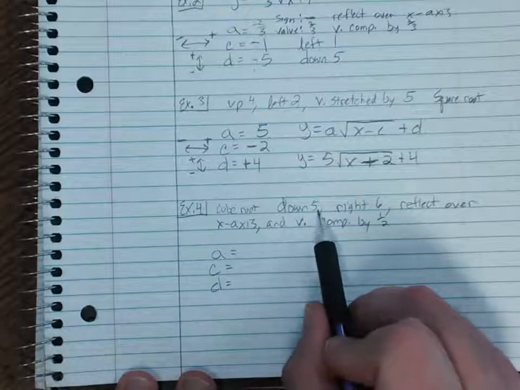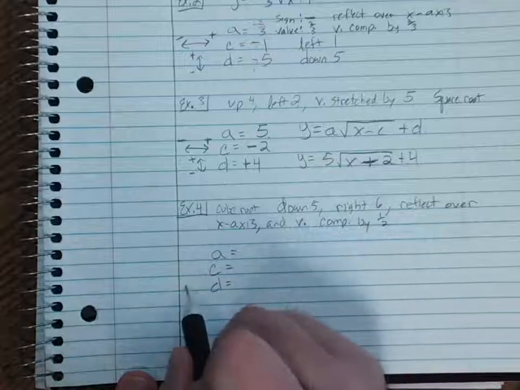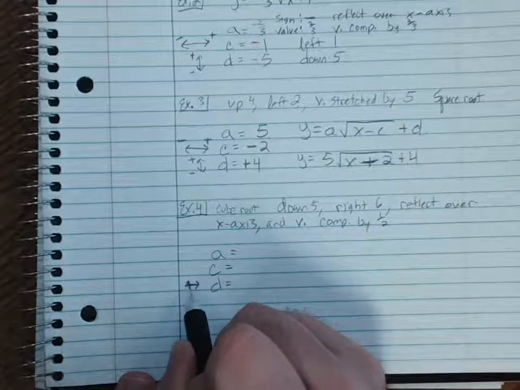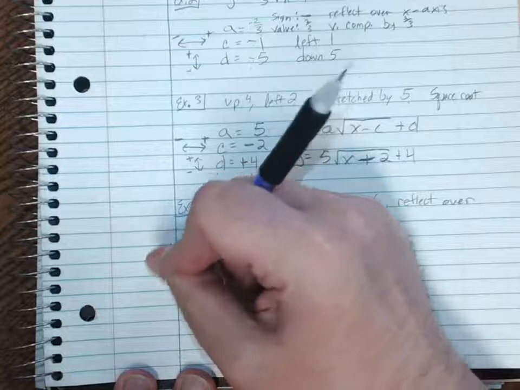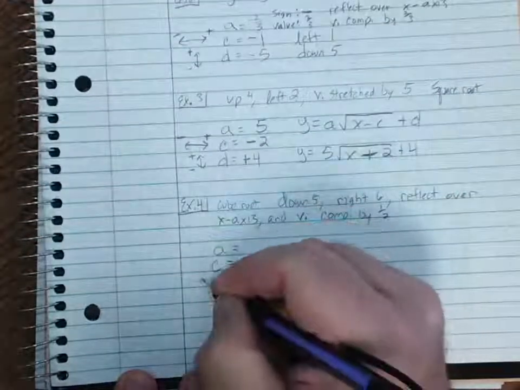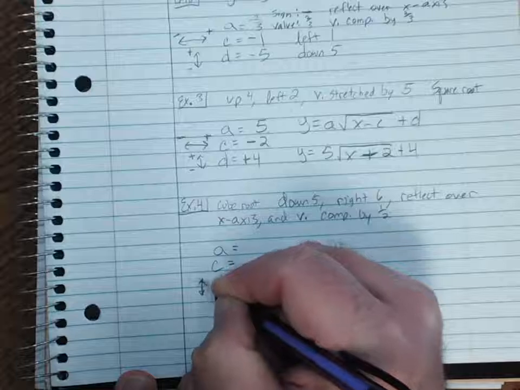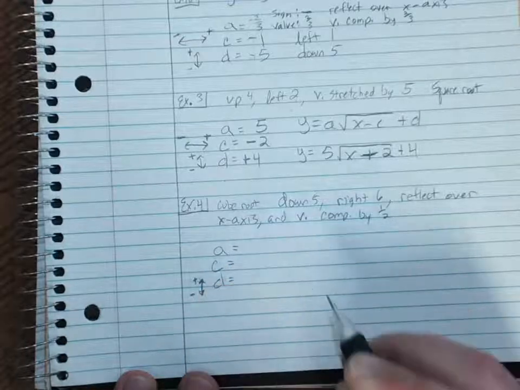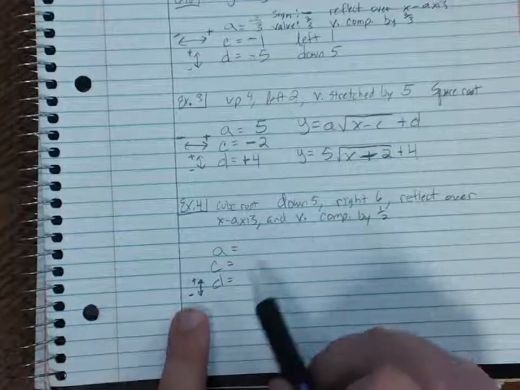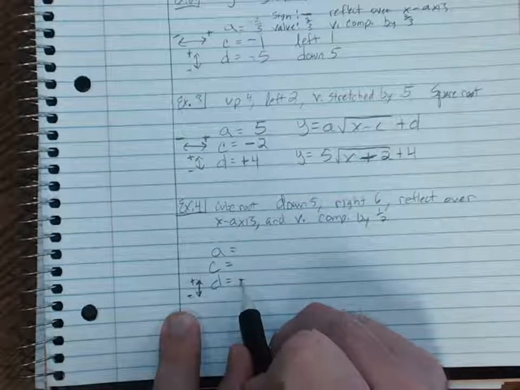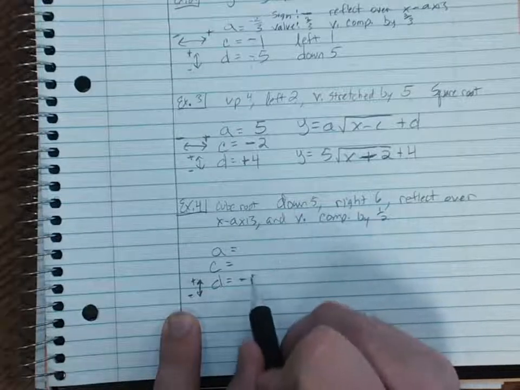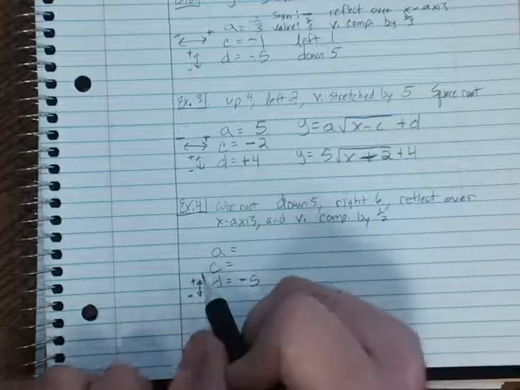Let's go through. So down 5. Down is D. D controls up and down. Up is positive, down is negative. We're going down 5. So down would be negative. That makes down 5 a -5. Then we're moving to the right 6.